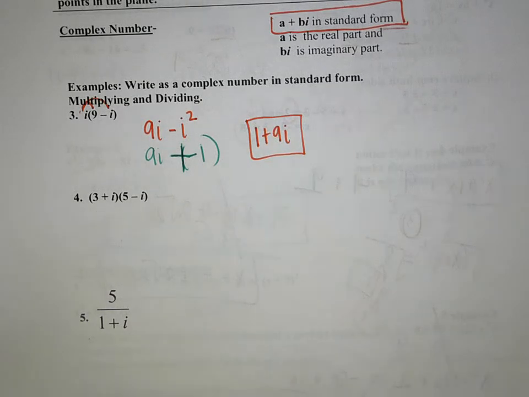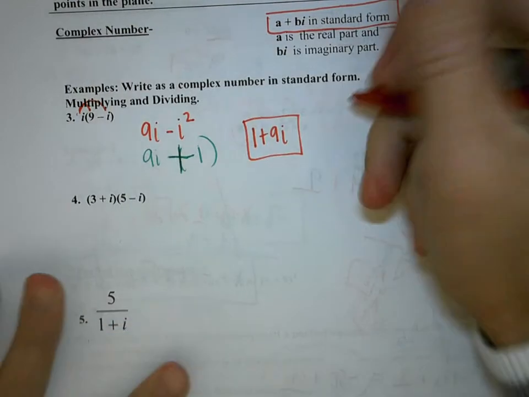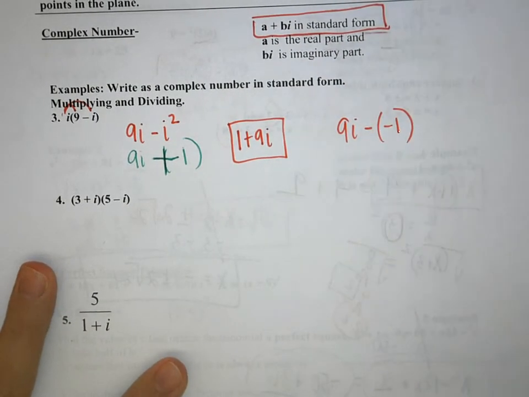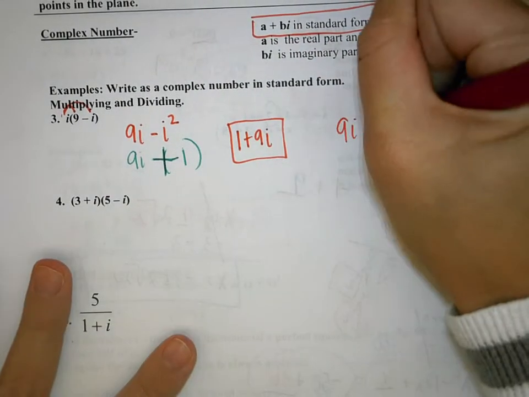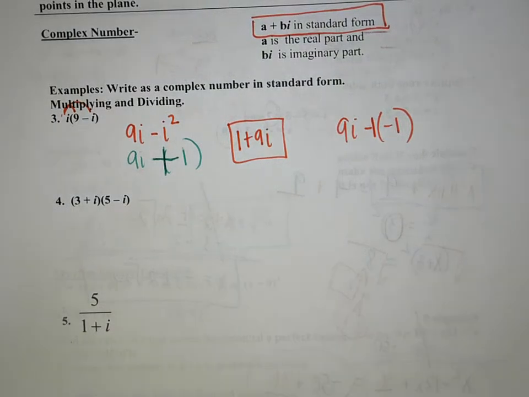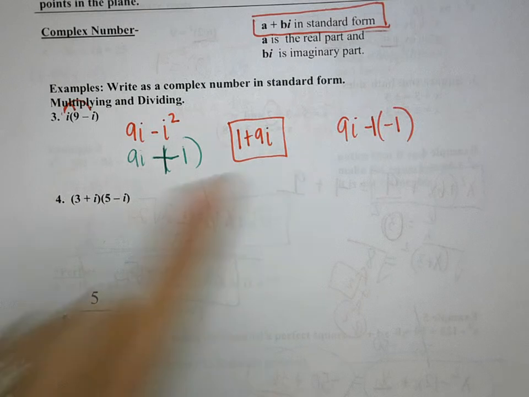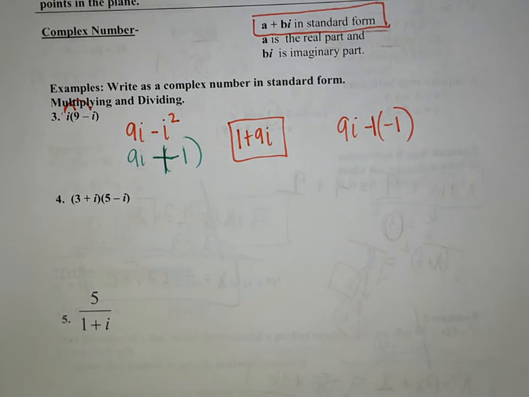If you want to think about it, if we have 9i minus, and it was negative 1, this is really a negative 1. And negative 1 times negative 1 is positive 1. Yes? When you write your answer, do you have to put the 1 plus in front? Yes, so your real part always needs to go in front and the i part in the back. So once you finally simplify, then you're going to write in that order. Okay? Any other questions right now?